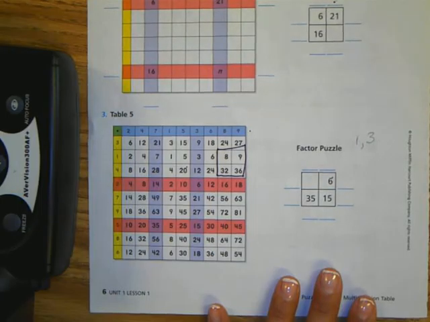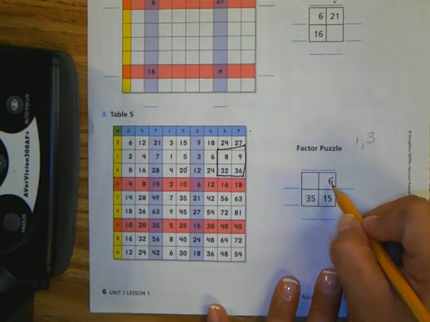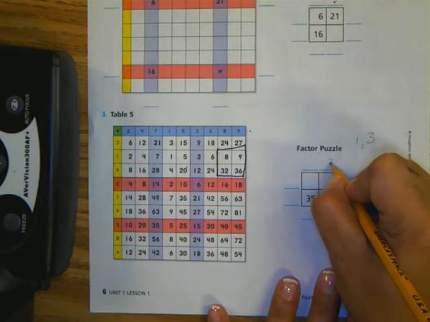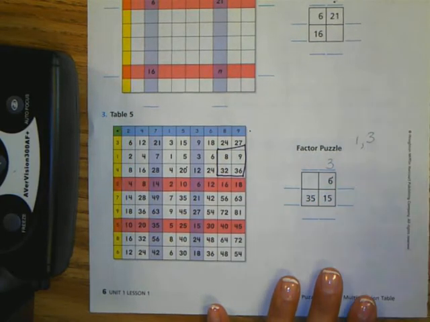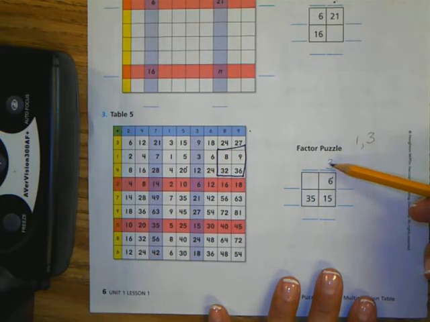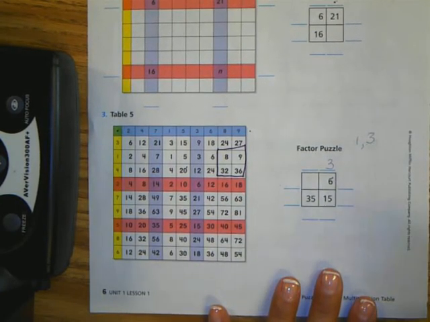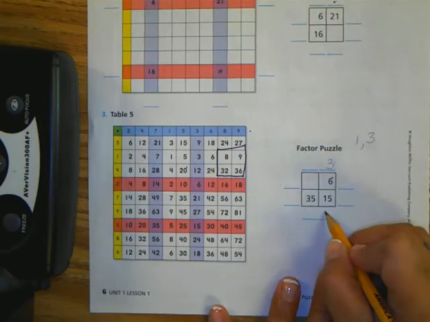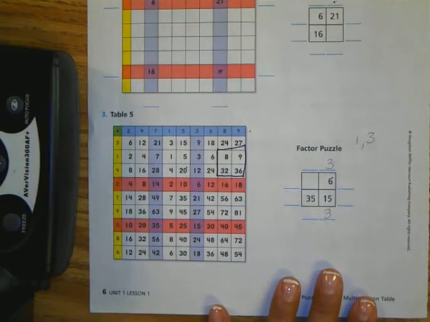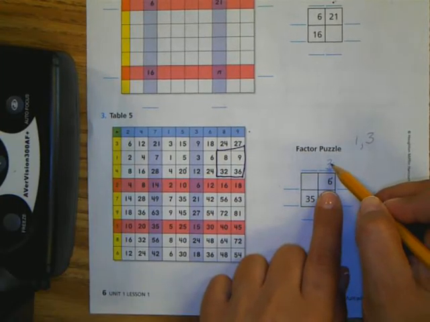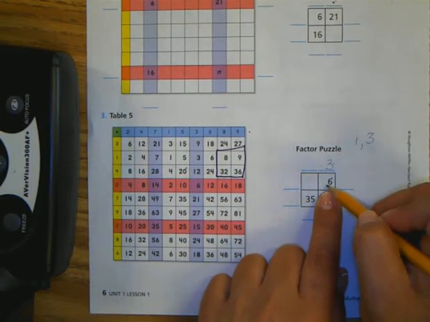The cool thing with the factor puzzle is it's the same going here and here and here and here, like the row and the column. So if you put a 3 here, you're also going to have a 3 here. So if I start with this 6, 3 times what gives me 6? Everybody say it. 2. Okay. So that's true so far, right? So if I put a 2 here, I'm going to put a 2 here.